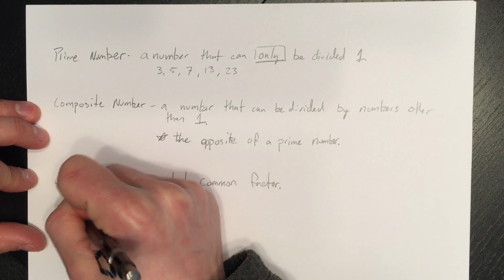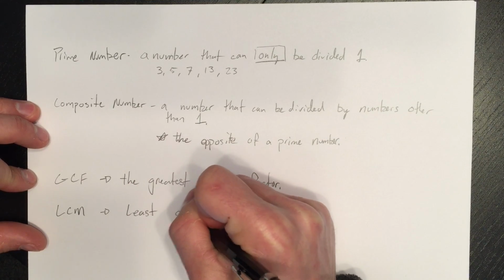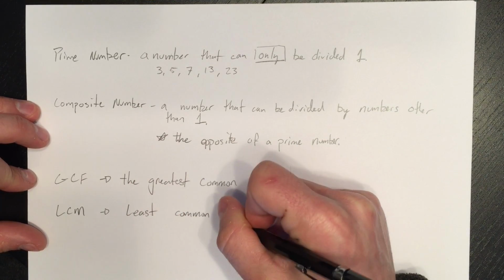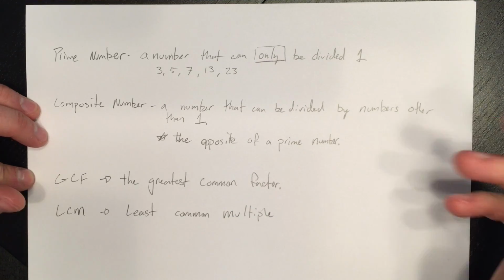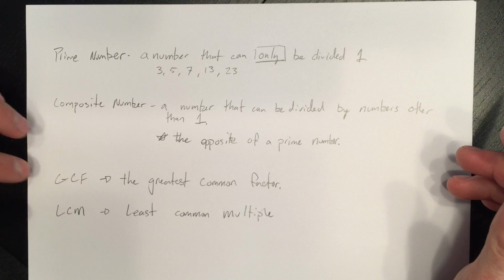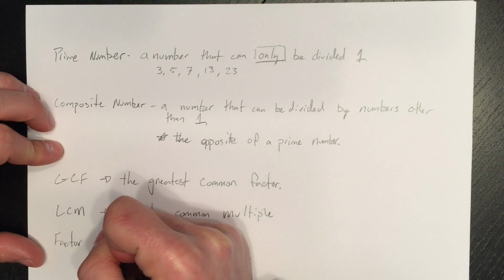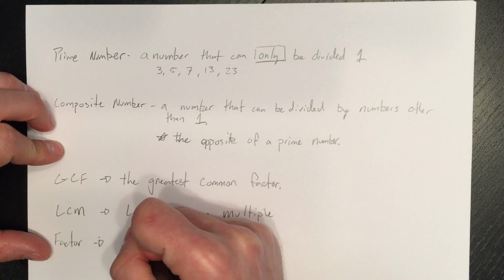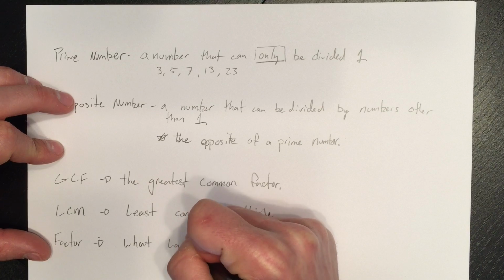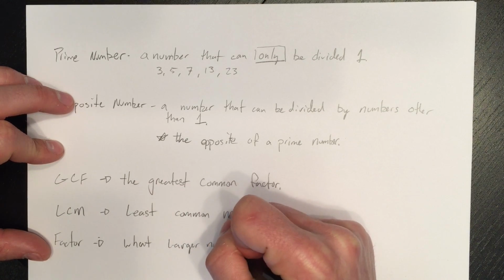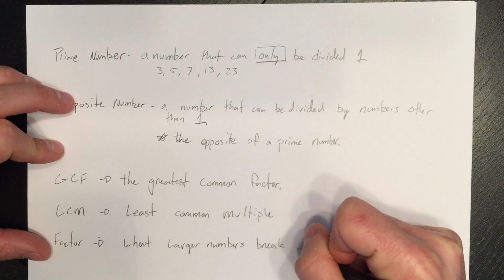The LCM stands for the least common multiple, and that a factor is what larger numbers break down into.